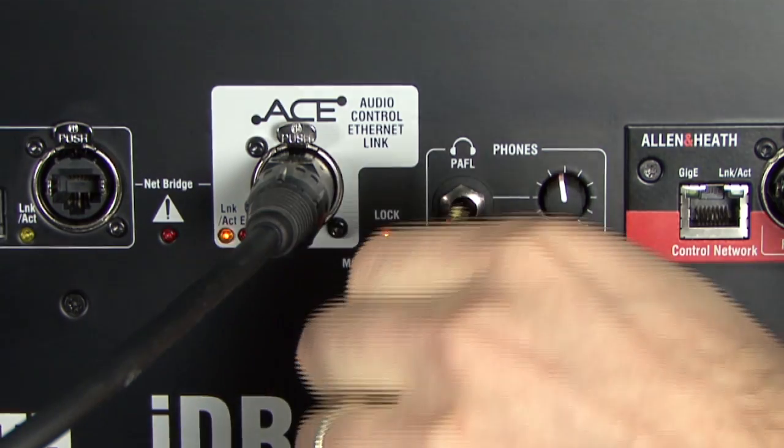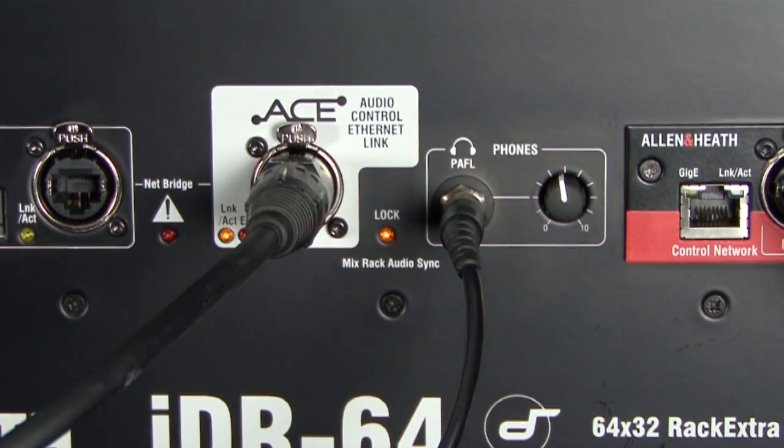The mix rack includes a headphone amp which duplicates the PAFL signal checked at the surface. This is useful in letting the stage technician hear the same signal being checked by the front of house engineer, or when you are using a laptop instead of a surface.